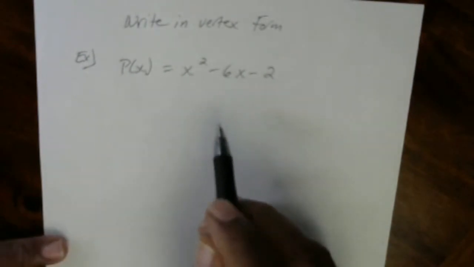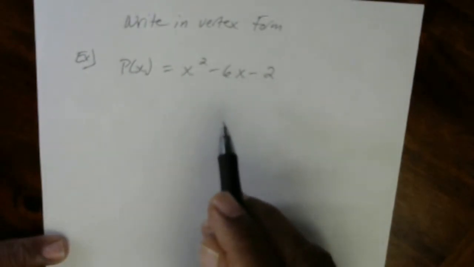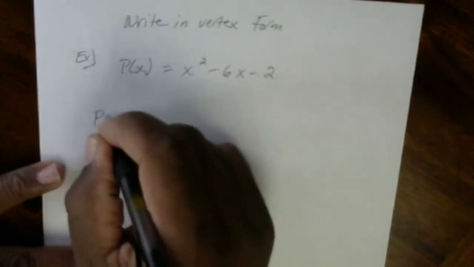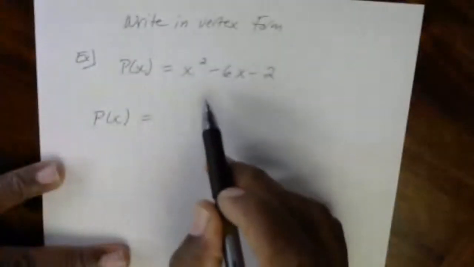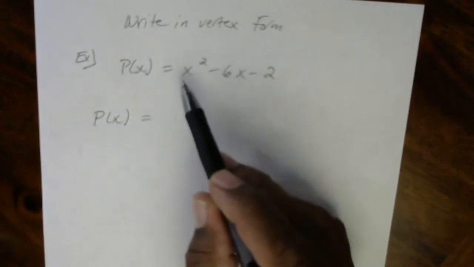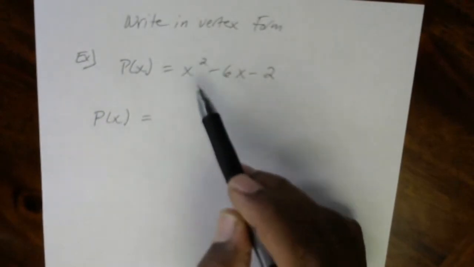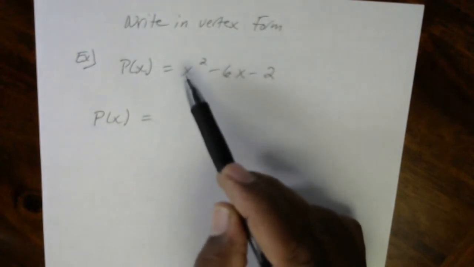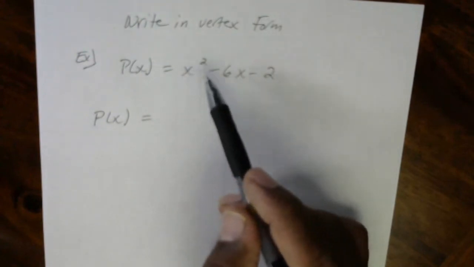All right. So this is in standard form. We're going to write it out in vertex form. The first thing I want to do, we have to make sure that the coefficient of our squared term is 1. So we already have the first condition. The coefficient of the squared term is a positive 1.